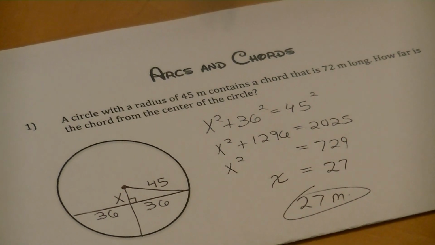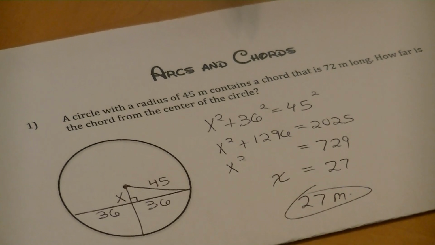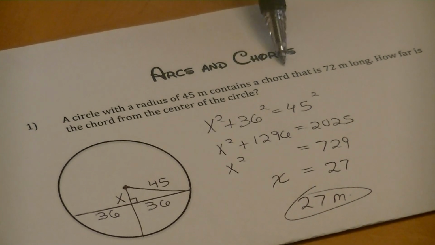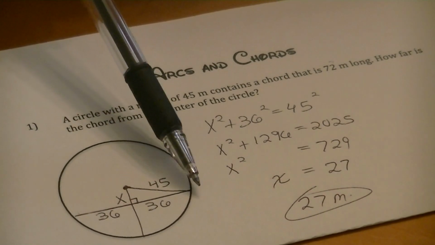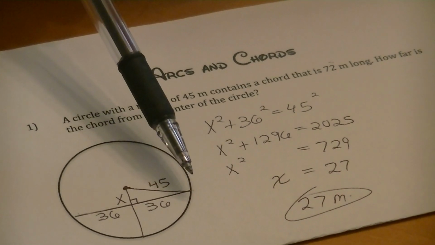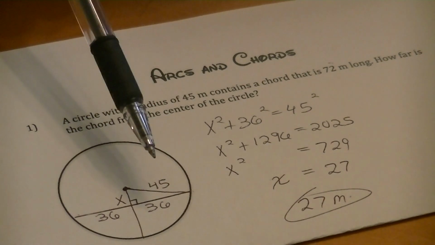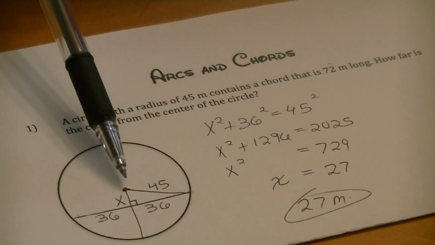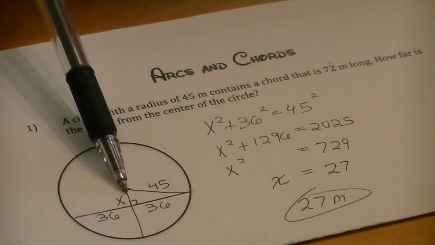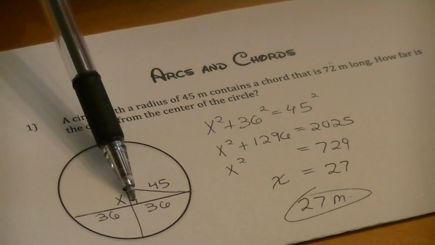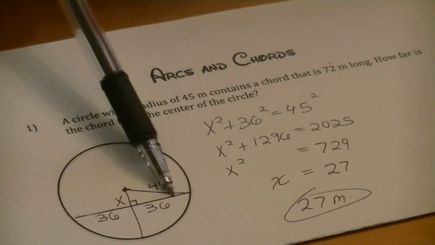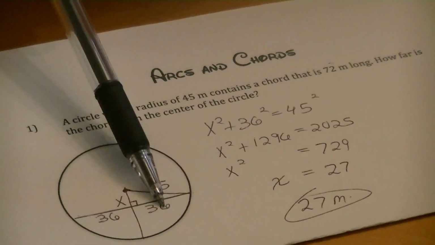So I'm using some of the theorems that we proved in the previous lesson. If a chord is 72 meters long, so here's my chord, and we talked in the previous lesson about drawing convenient radii. So you'll notice I drew two radii that were kind of helpful. One that's perpendicular to my chord, because I know that will always bisect the chord. So instead of a total of 72, I've written 36 and 36.